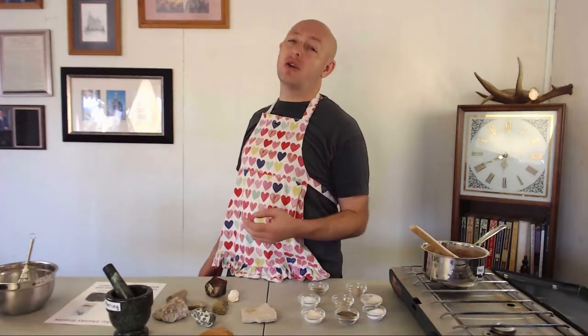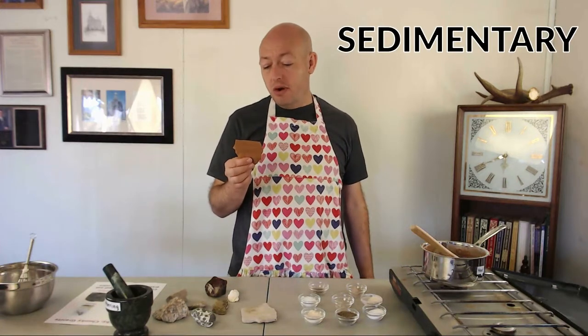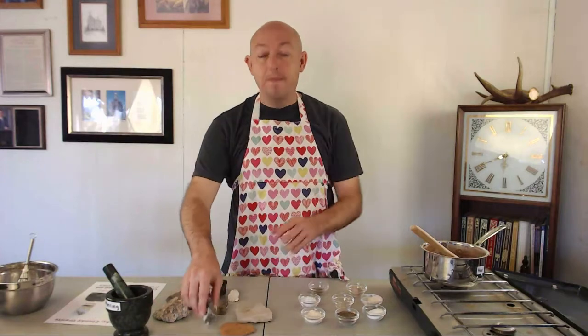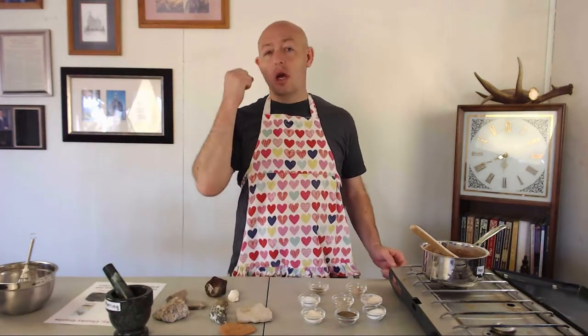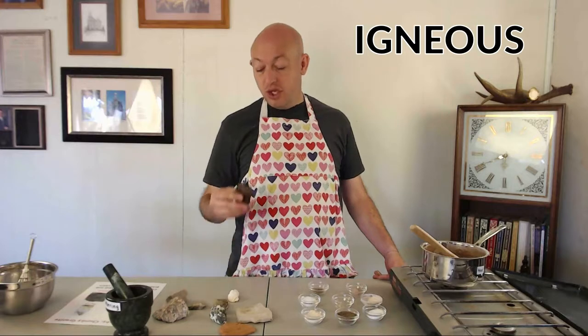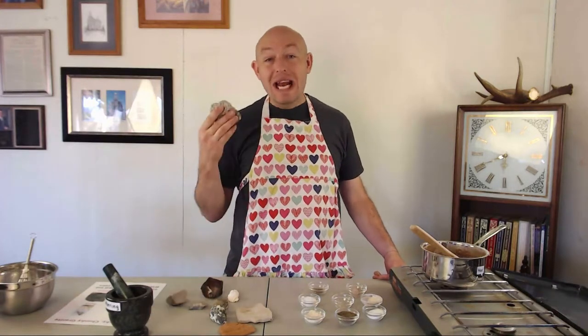So let's start by telling you about the three types of rocks. Number one, we have sedimentary. A sedimentary rock is limestone, sandstone, conglomerate. There are lots of different kinds. The second type is igneous. Igneous rocks are the ones like obsidian or granite.